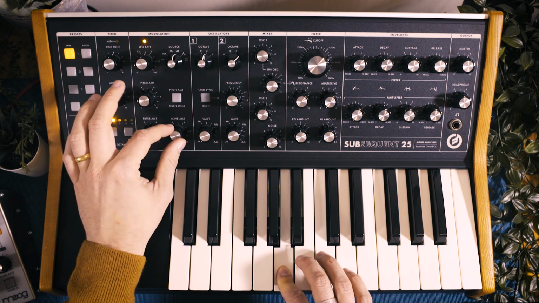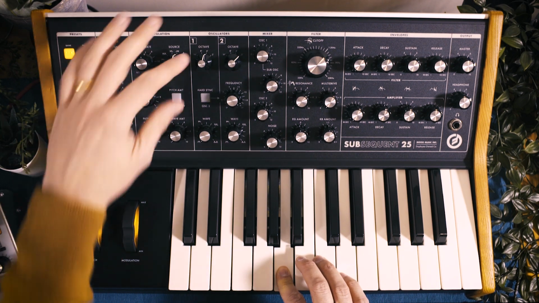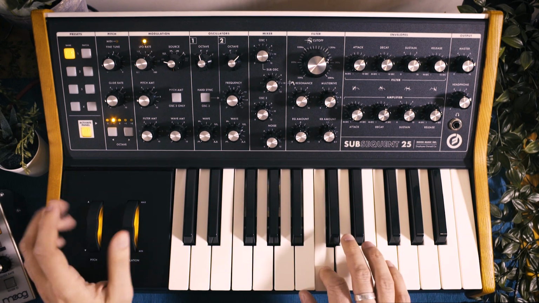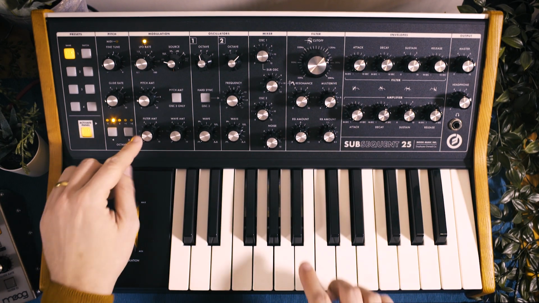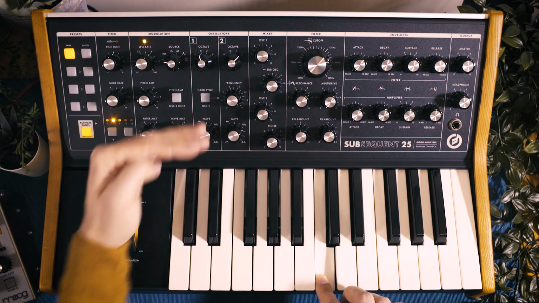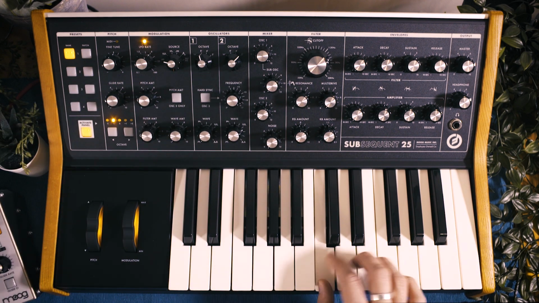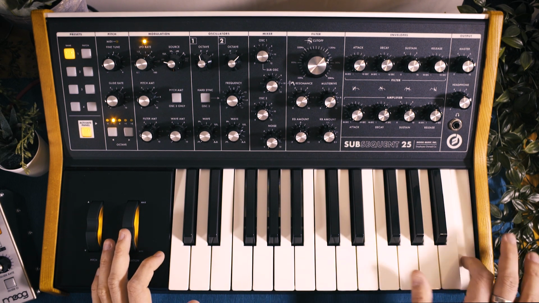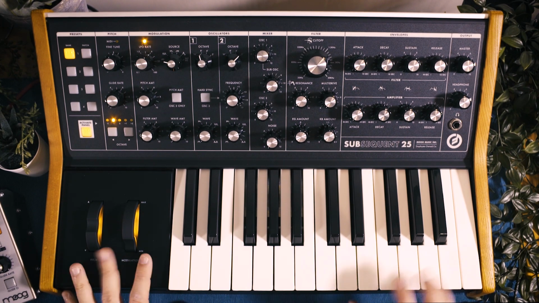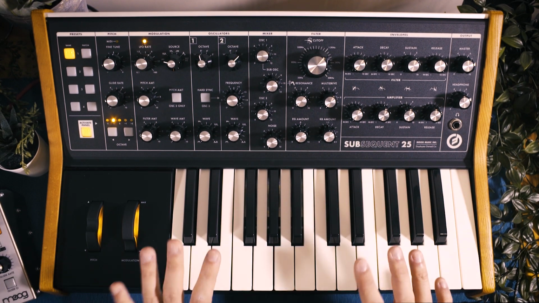And then I could add some vibrato. But it's not vibratoing the filter. To do that, I have to turn up a bit of the filter amount. And now the filter will vibrato as well as the pitch will vibrato. I know it's a classic trick, but this can do it too. And what more to show you, shall I?